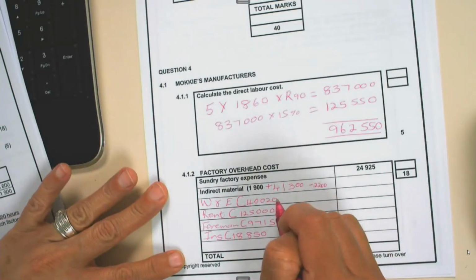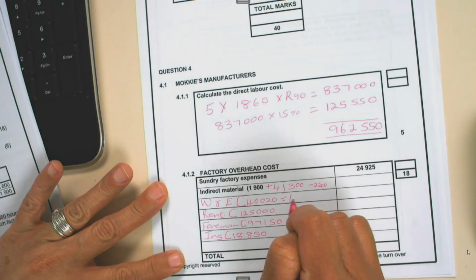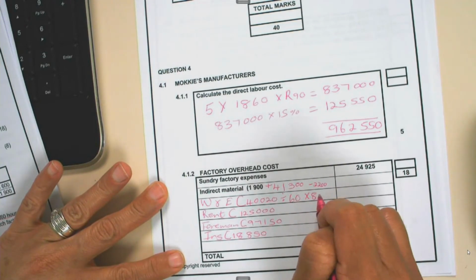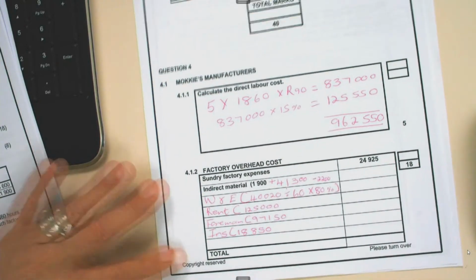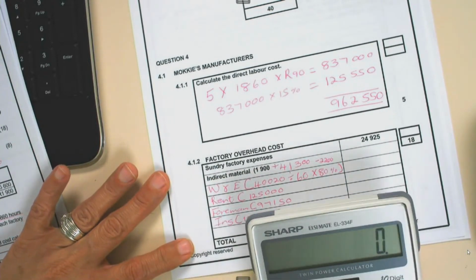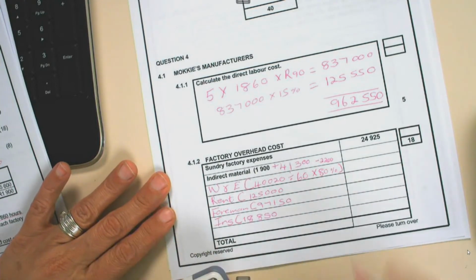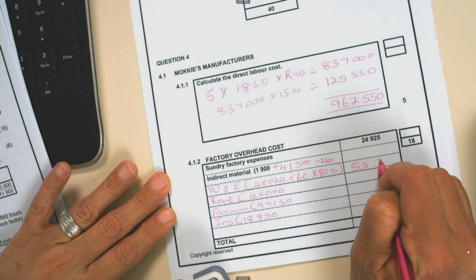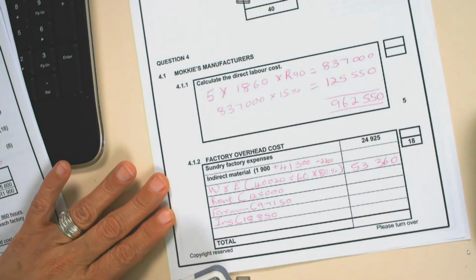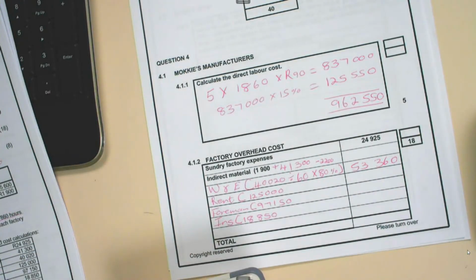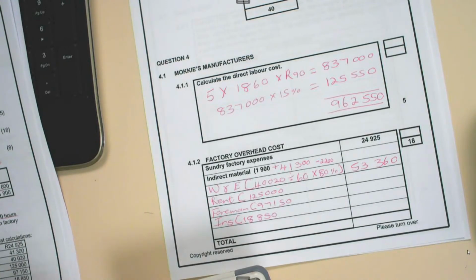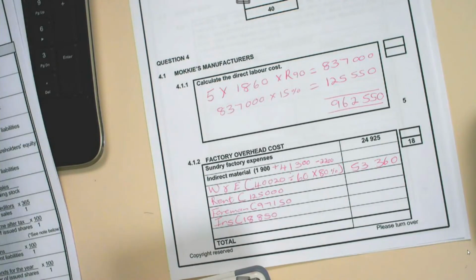Okay, water and electricity 40,020. Divide by 60 times 80, and my final answer is 53,360. I did not see any other information, or let me first read everything before we conclude that, right?